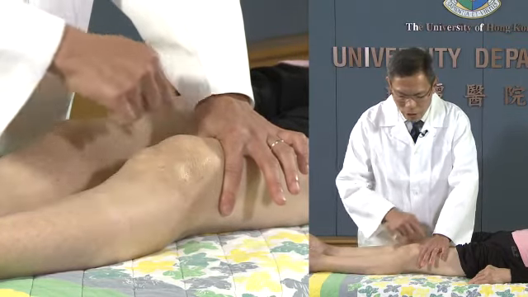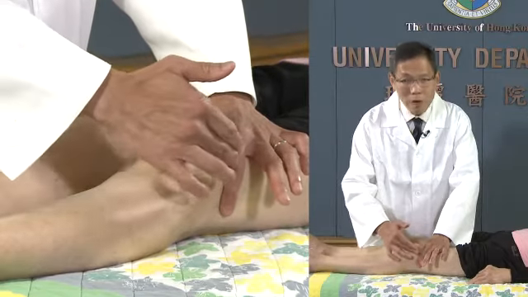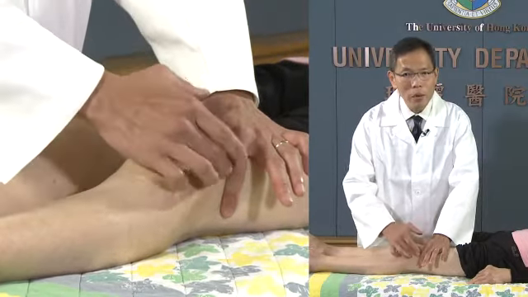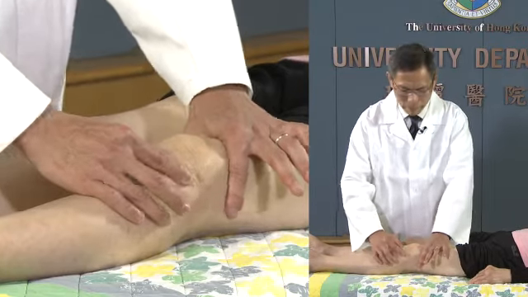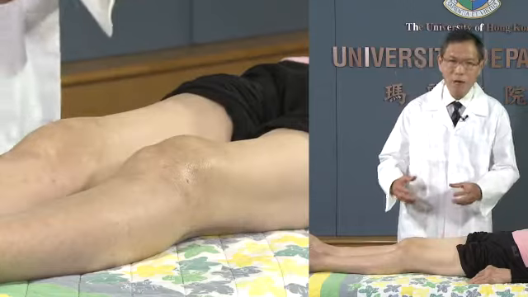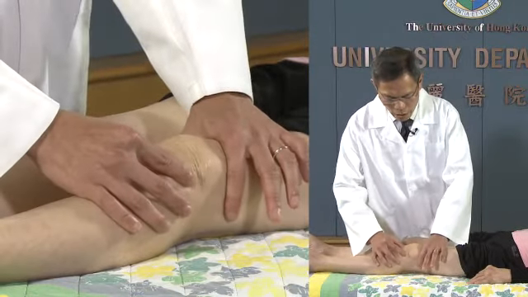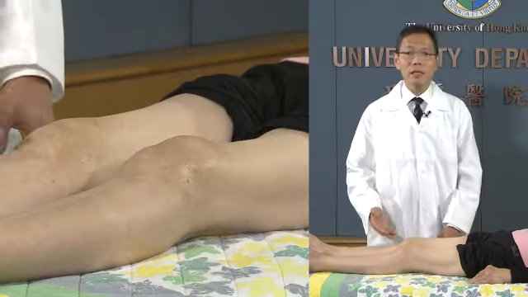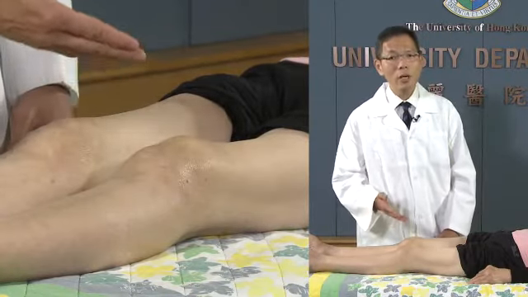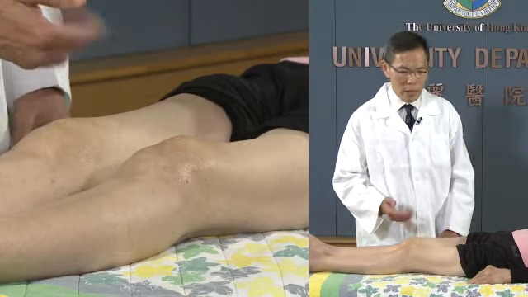And if there is fluid accumulation, you will feel fluid hitting the border of your finger and your thumb of the left hand. So this patient does not have much of the fluid in this knee joint either. So the next possibility is that this knee joint is swollen because of synovial thickening.